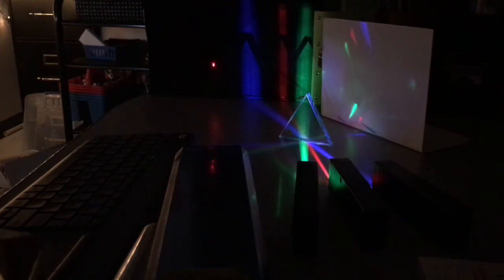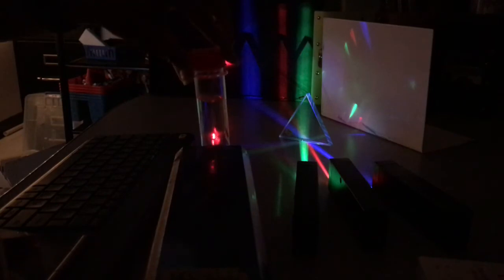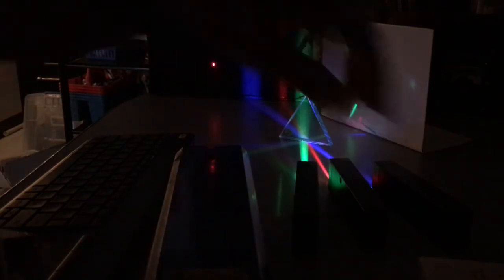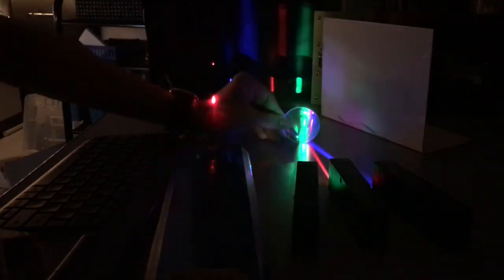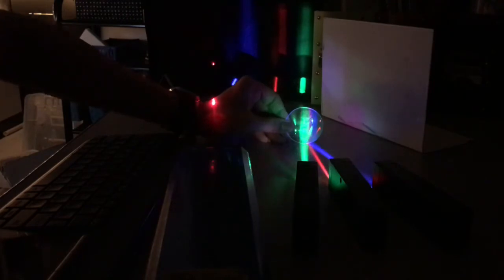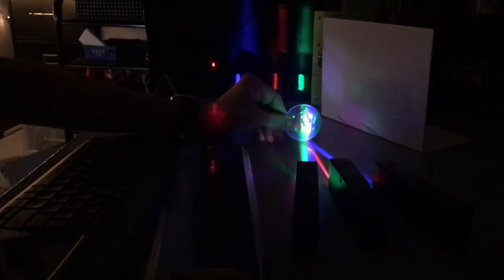Okay, I want to try a test tube with water. Still transmitting, going through the water. And I wanted to try different forms of lenses, and this time I'm going to try them with this. See, it is transmitting. This is called a convex lens. It's thick on both sides. See, and it's transmitting, but it's short.